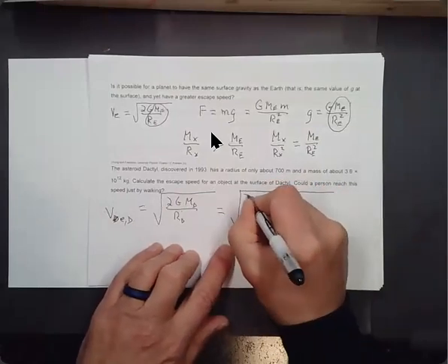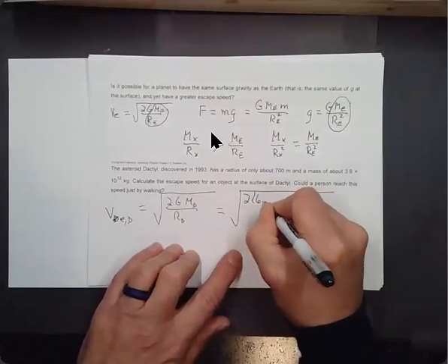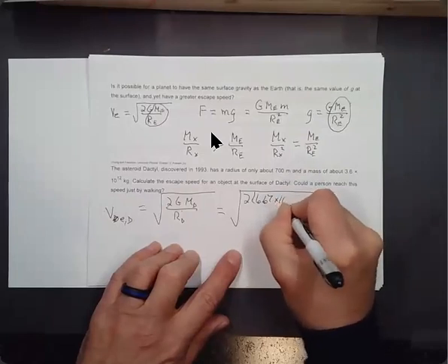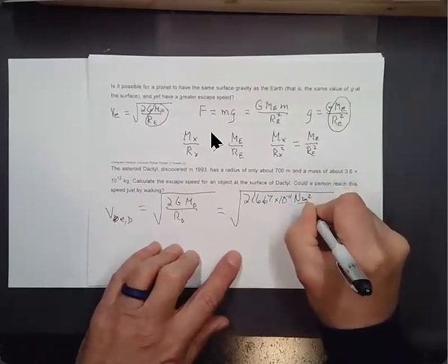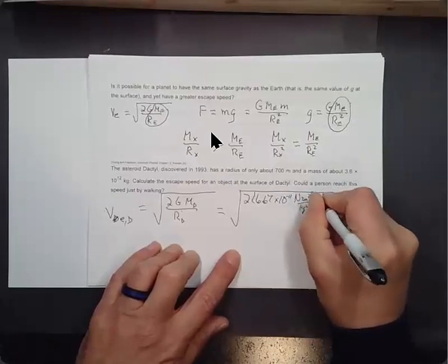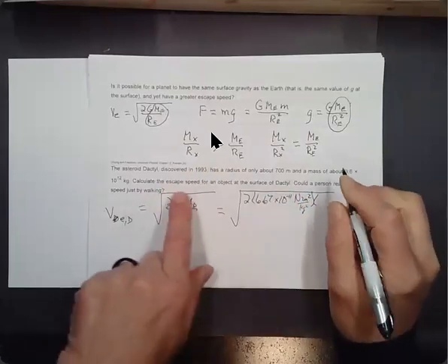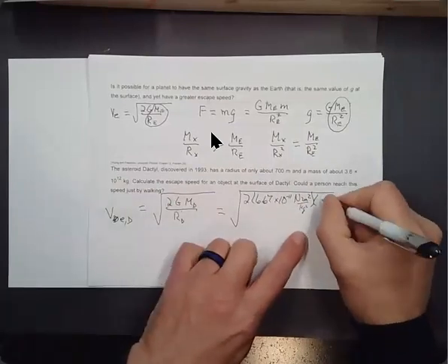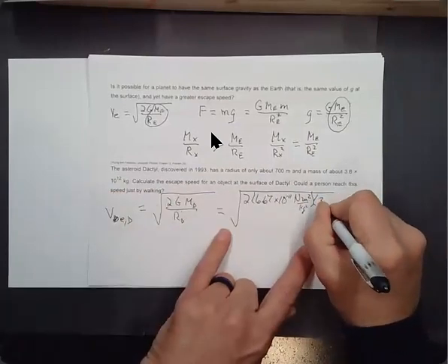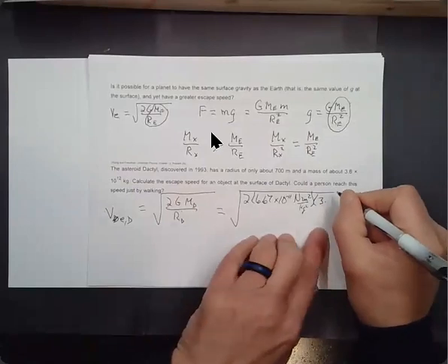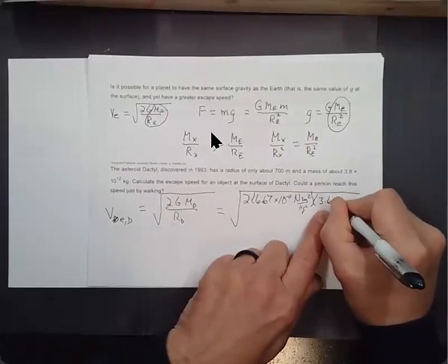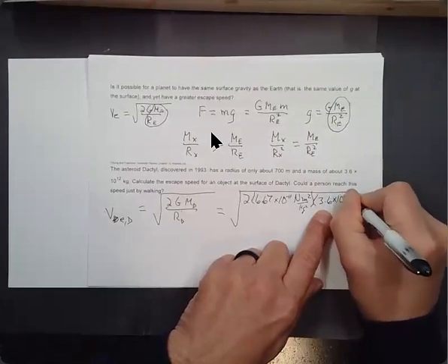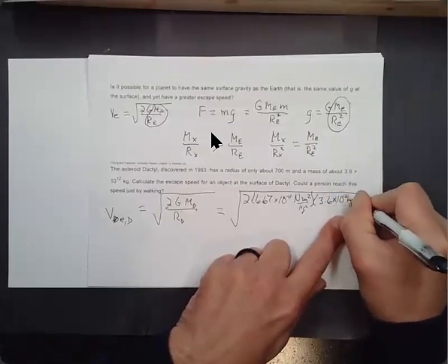But 2 times 6.67 times 10 to the minus 11th newton meters squared per kilogram squared times the mass of Dactyl, 3.6, not much compared to the Earth's 6 times 10 to the 24th, but 3.6 times 10 to the 12th kilograms.